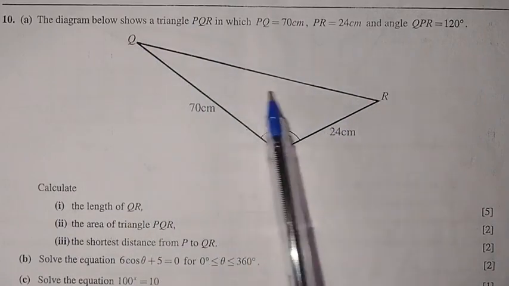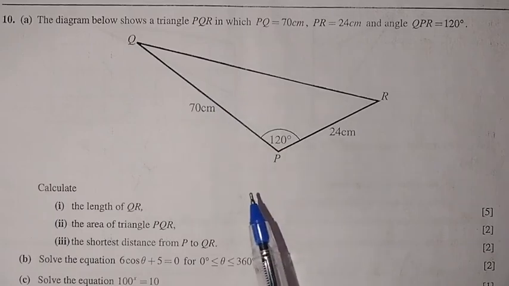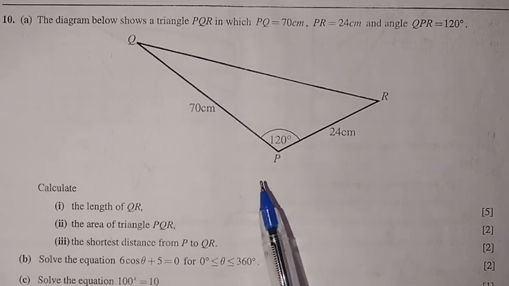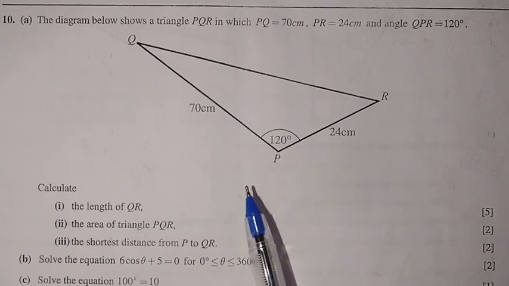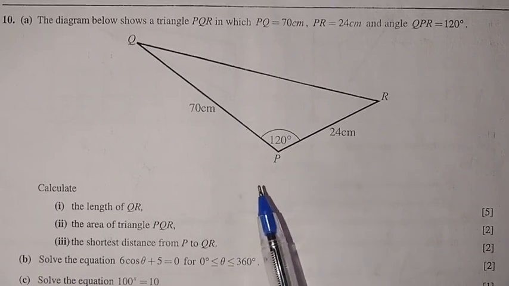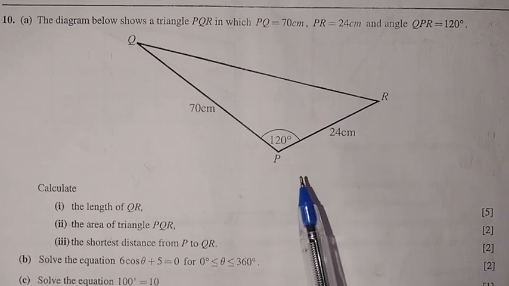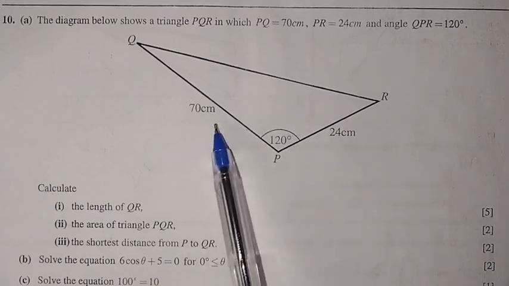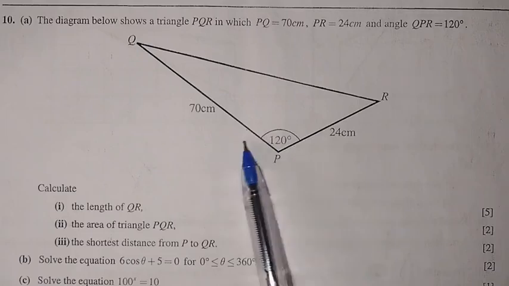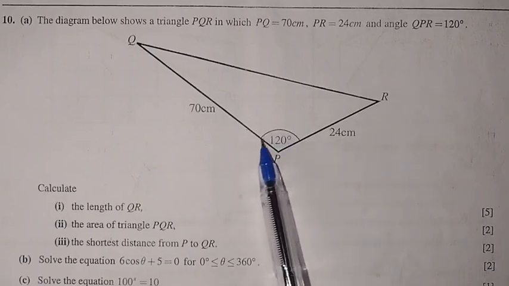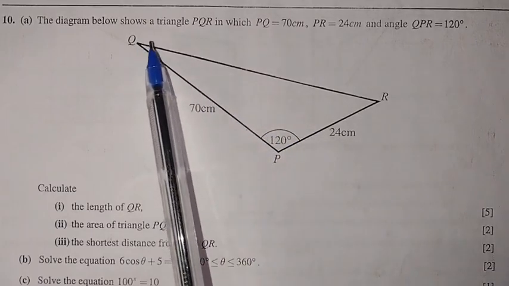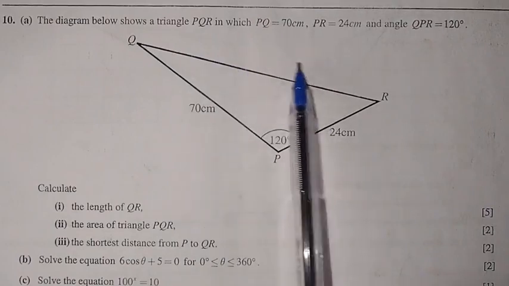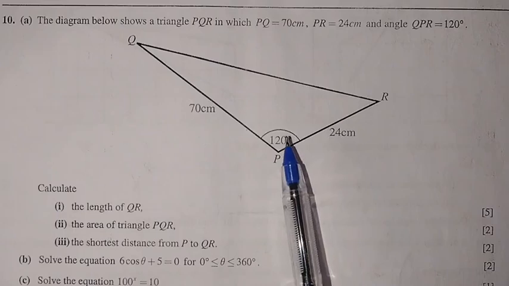So first thing, we have to know that this is a non-right angle triangle. If you have a non-right angle triangle, you can only use the sine rule or the cosine rule. So here we need to identify which of these two rules is going to be applied. Look at this. You have two sides, then you also have one angle right here, and they're asking you to find the third side. If you have this scenario, you are going to use what we call the cosine rule.